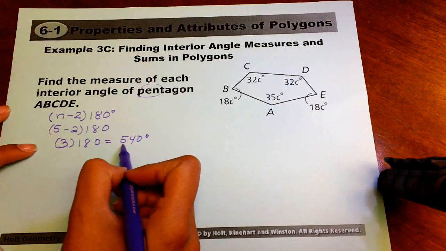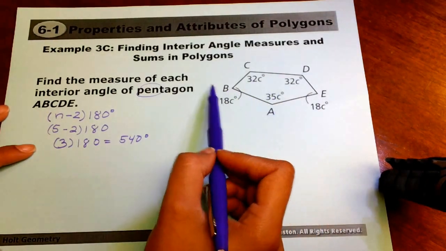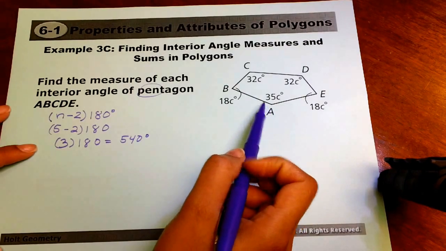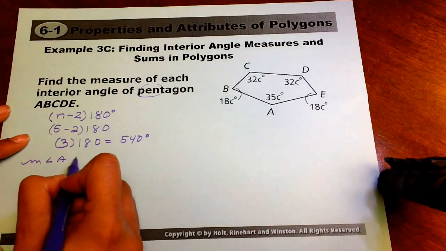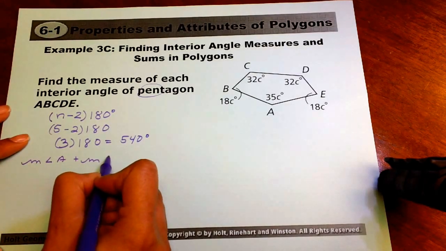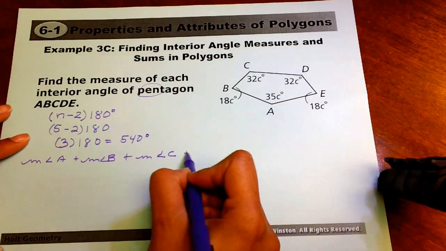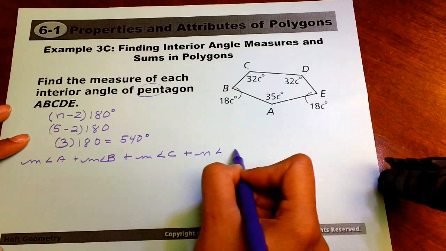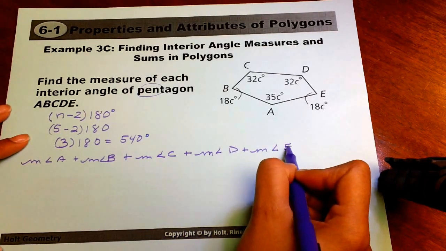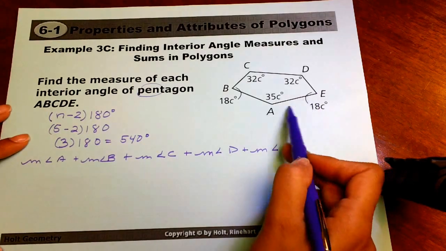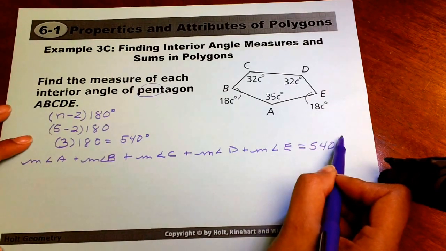So 540 degrees is the degrees for my entire polygon, but I wanted to find the measure of each of those interior angles, so I need to add all of them together. So I need the measure of angle A plus the measure of angle B plus the measure of angle C plus the measure of angle D, plus the measure of angle E, and all of that, when I add all of those together, is going to equal 540 degrees.